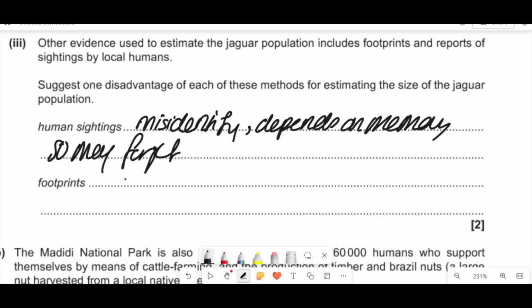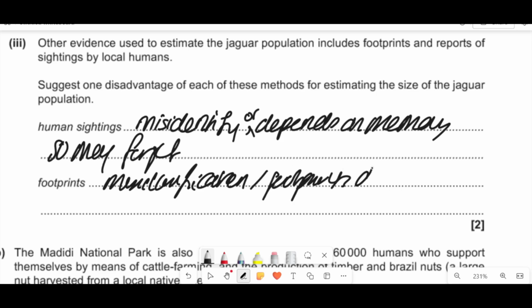Footprints, the problem with footprints is, again, maybe they misidentify it, or it might even disappear over time, because footprints are hard to look at. They might get stood on and trampled. So misidentification. Remember, these are just one, so just write one, I'm only giving it as an example. You could have misidentification, or it could be that the footprints disappear. And also, if you've seen the Bigfoot stuff, dude.